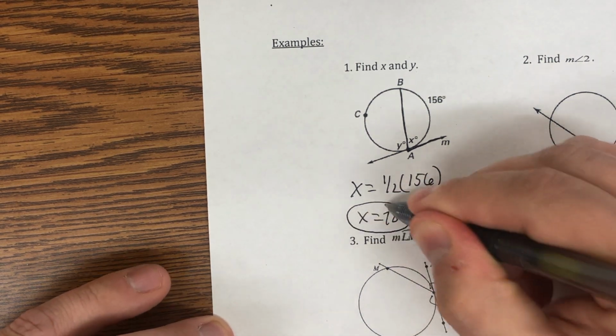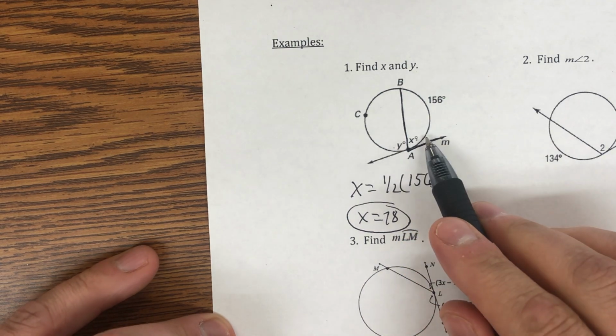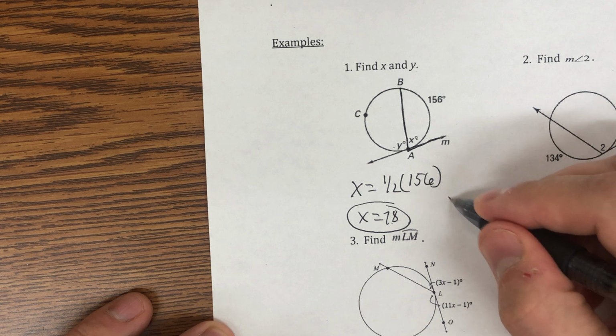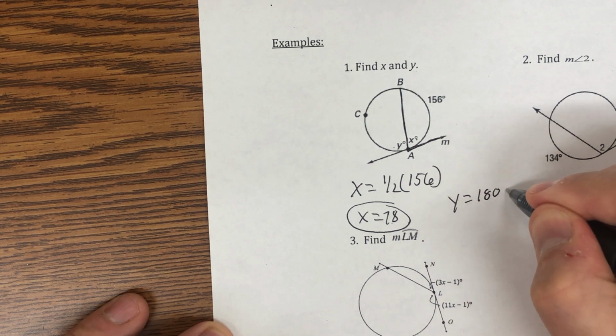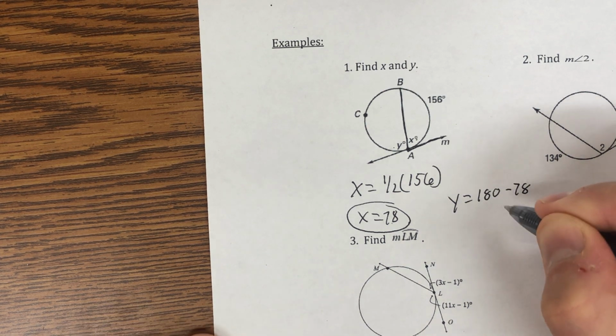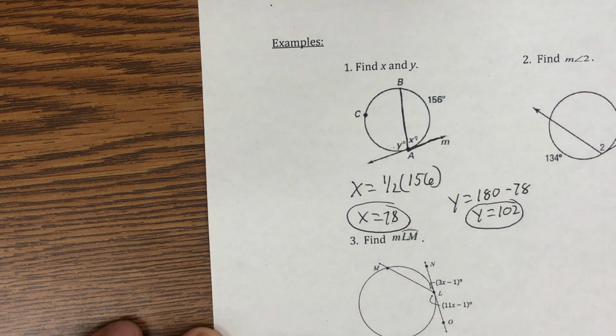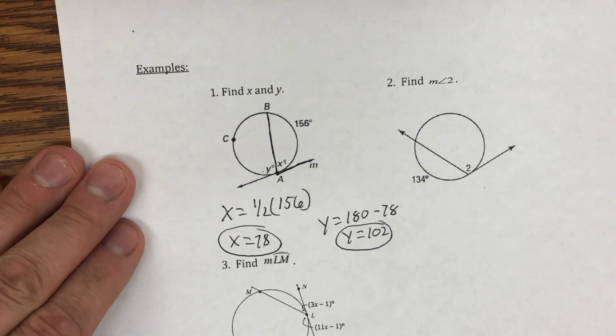We found x. Now to find y, we have a linear pair. So we have to take 180 minus 78. So y is equal to 180 minus 78, which is 102. Okay? Next one, angle 2.